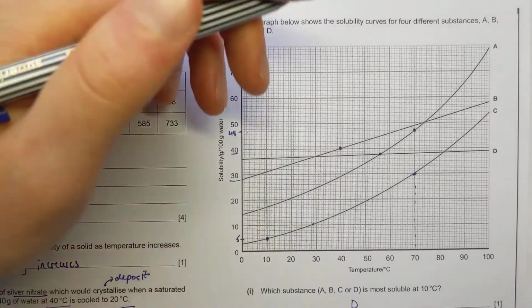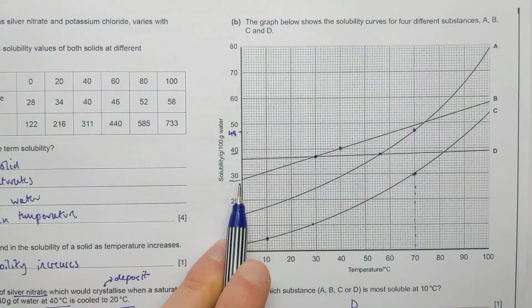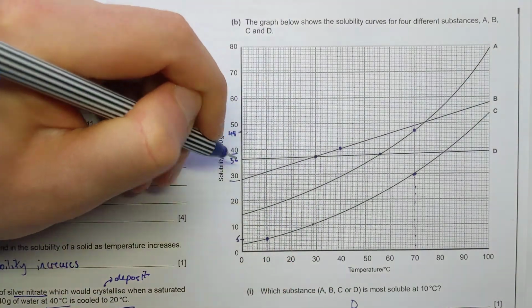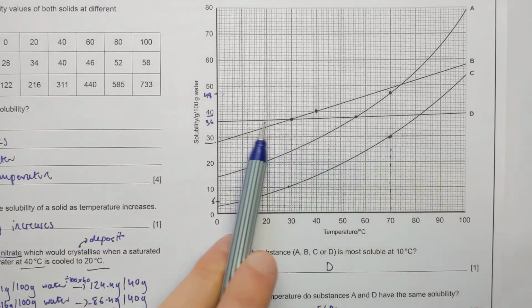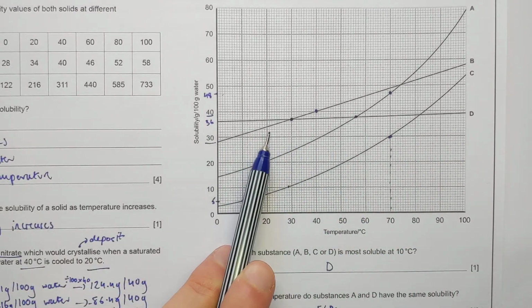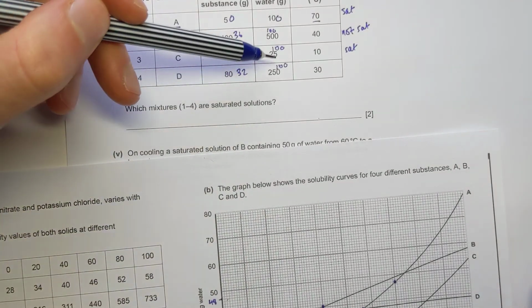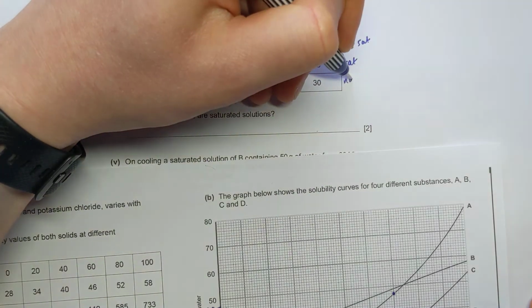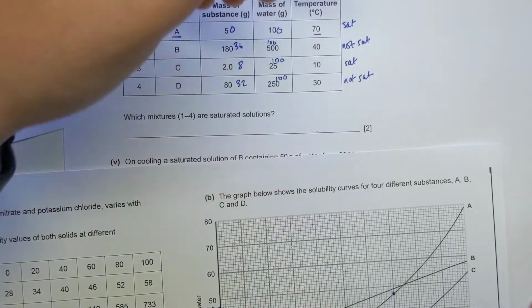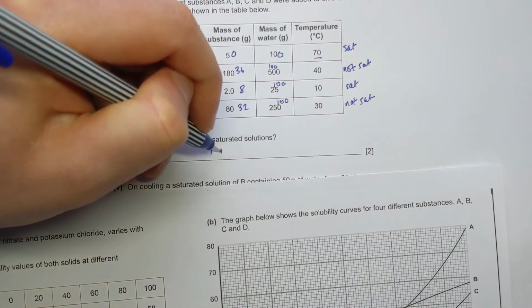Final one, D. So I'm looking at 30 degrees C. And we're going to about 36. So at 30 degrees C, D is able to hold 36 grams of D in 100 grams of water. In my scale value, we've got 32 grams in 100 grams of water. That's less than what it can dissolve. Therefore, this is not saturated. So it's actually quite a lot of hard work for just 2 more questions. The 2 saturated mixtures are actually 1 and 3.